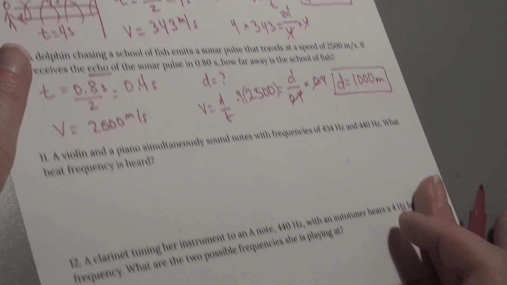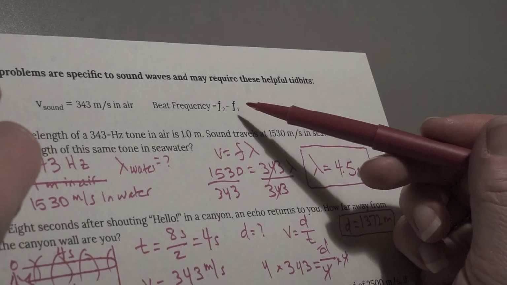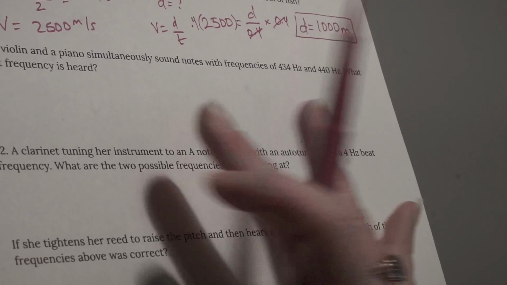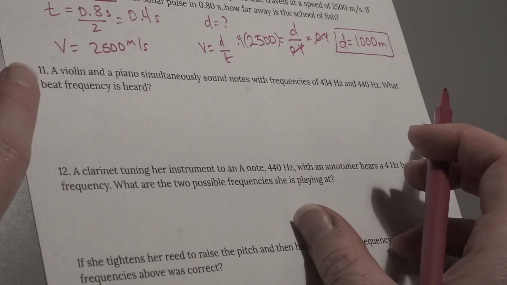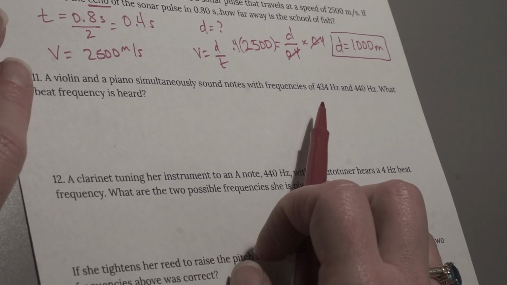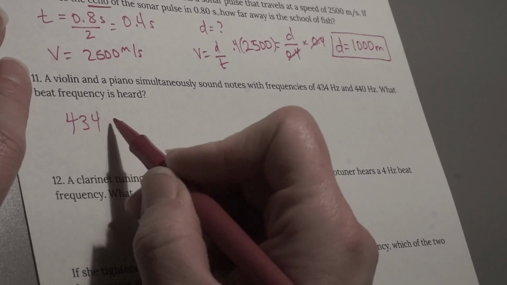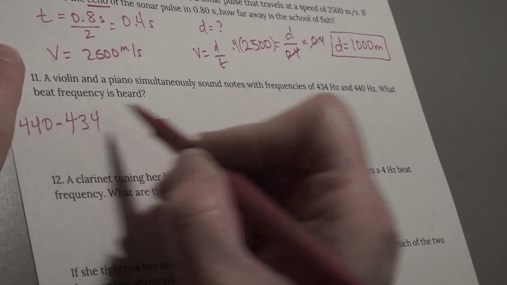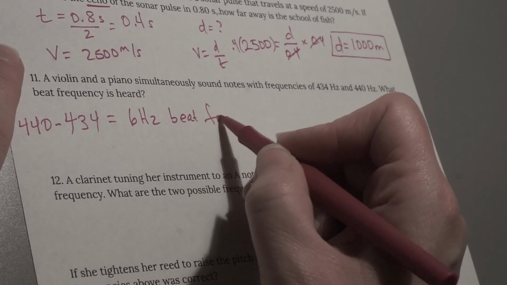All right, the last three questions are pretty fast. Just a simple subtraction. At the top of the page, I gave you an equation for the beat frequency. You just take one frequency minus the other frequency. When they're very close in pitch, we just have a simple small number frequency of beats that we hear. That's that wobble sound that I just showed you in class. If a violin and a piano simultaneously sound notes with frequencies of 434 and 440, the beat frequency you would hear would just be the difference in those notes. I wrote it backwards, so let's squeeze that in. 440 minus 434 is a 6 hertz beat frequency.